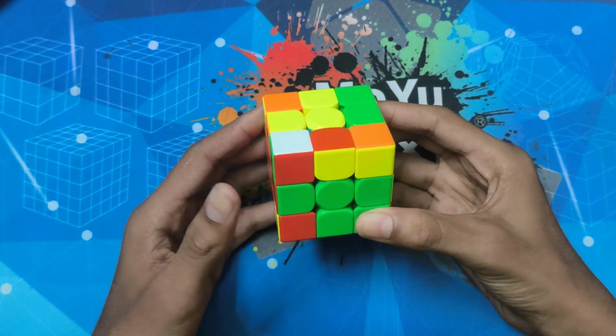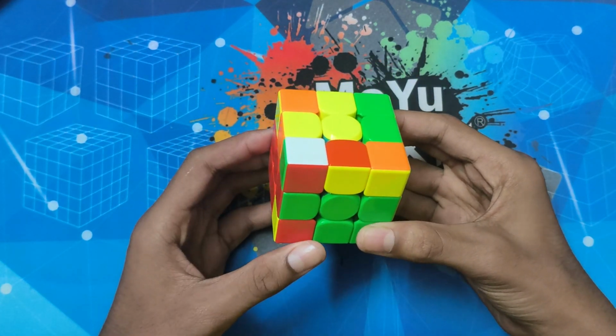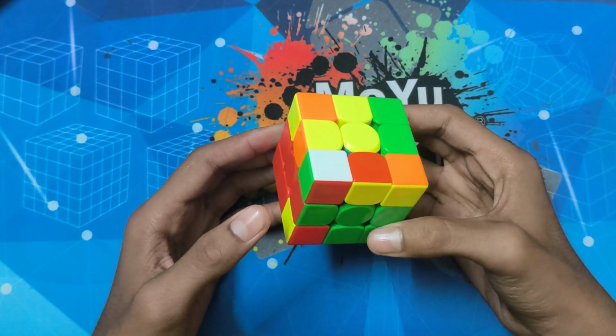So these are the basic adjacent pseudo-slotting cases, and when it comes to any adjacent pairing cases, we just have to do the same.